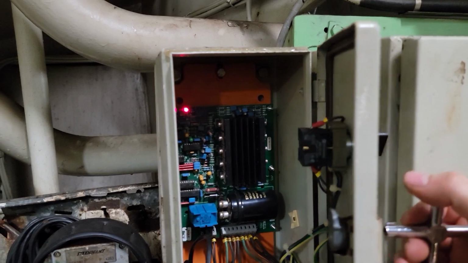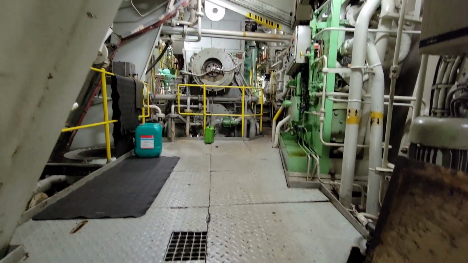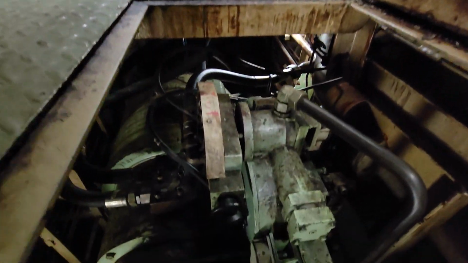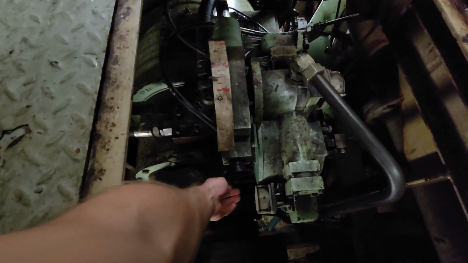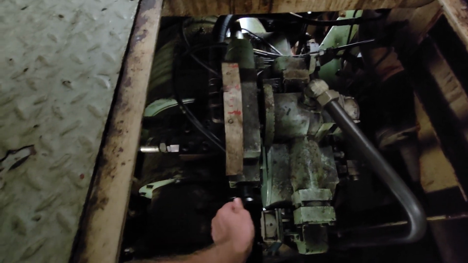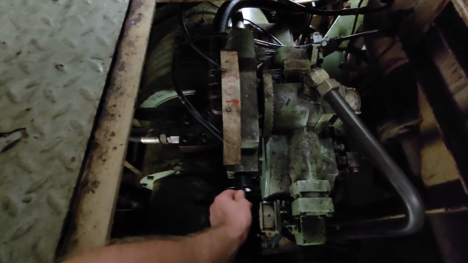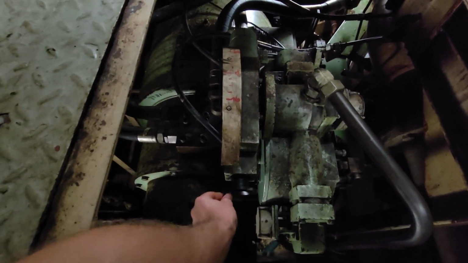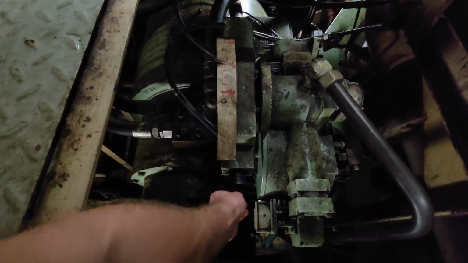Now we are going down to the engine control room where I will show you how to transfer the system into local control mode. Change the switch position from remote to local. By turning the wheel we can see how the angle of the propeller pitch changes. The previous crew was forced to work in this local mode with this unsolved problem all this time.